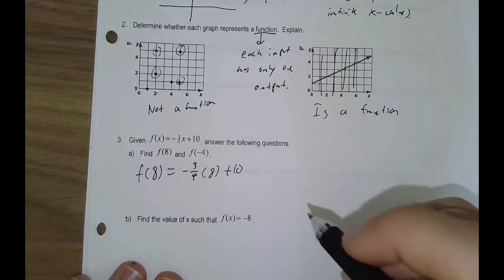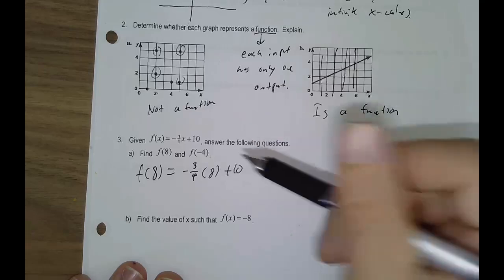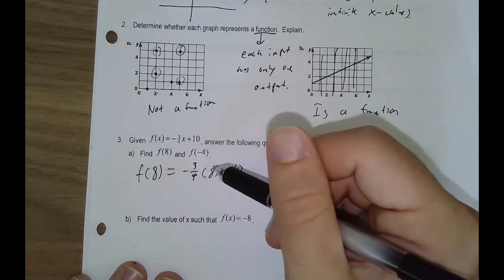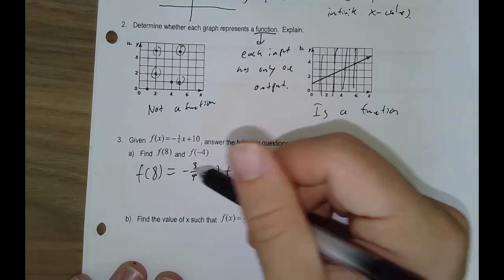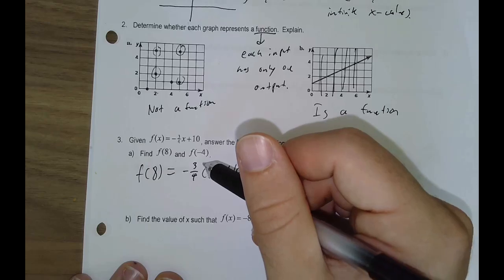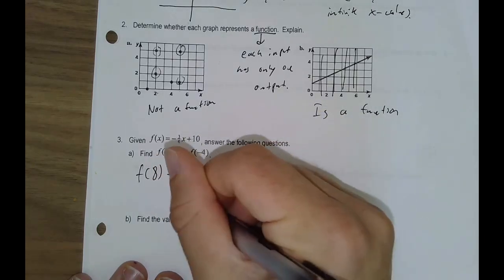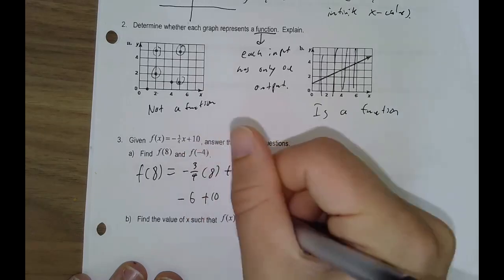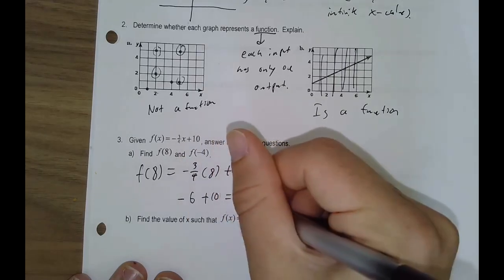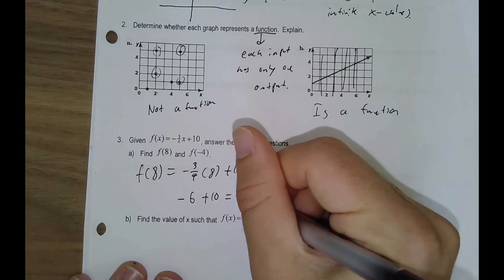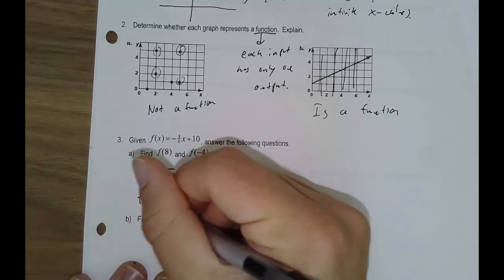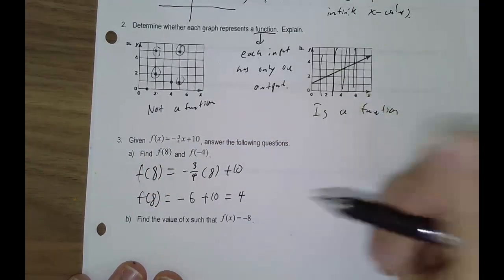That's it. What is negative 3/4 times 8? Well, 8 times negative 3 is negative 24. Negative 24 divided by 4 is negative 6. So we have negative 6 plus 10, which equals 4. So f of 8 equals 4.